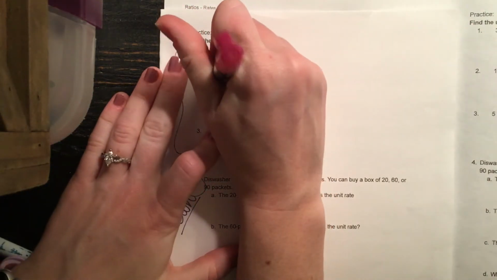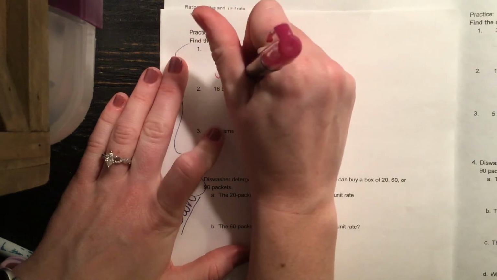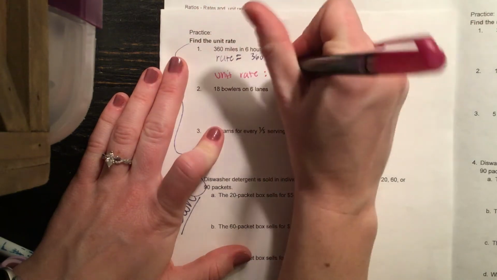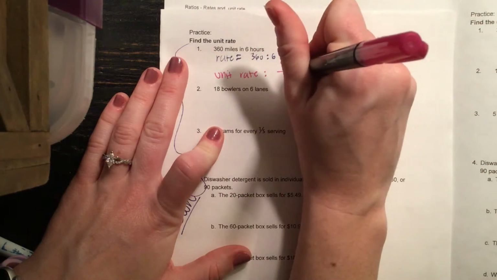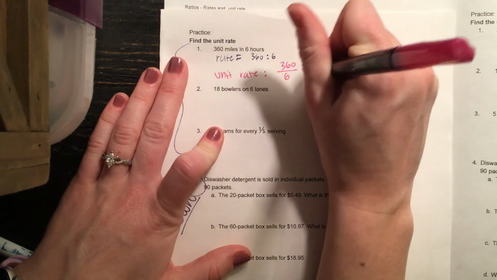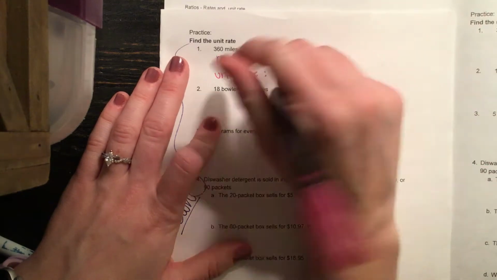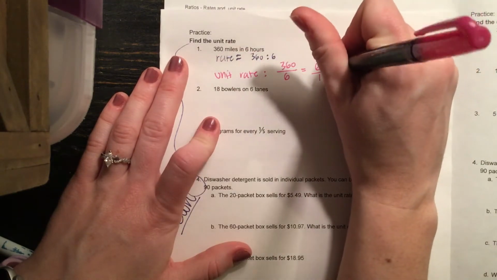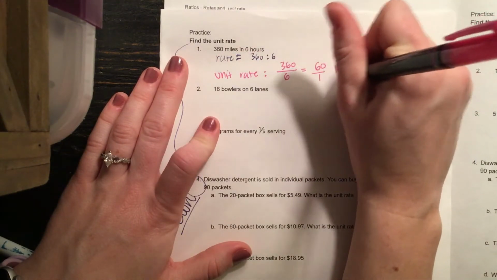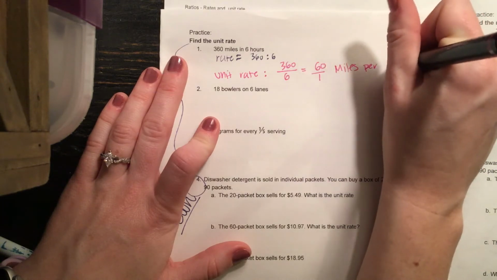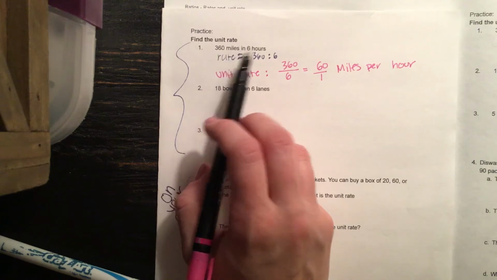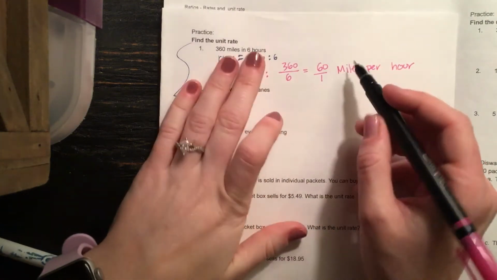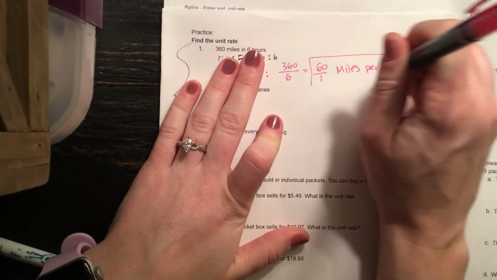Unit rate is found by taking 360 divided by 6, which is 60 over 1, and that's miles per hour. So I know that if I went 360 miles in 6 hours, my unit rate is 60 miles per hour.